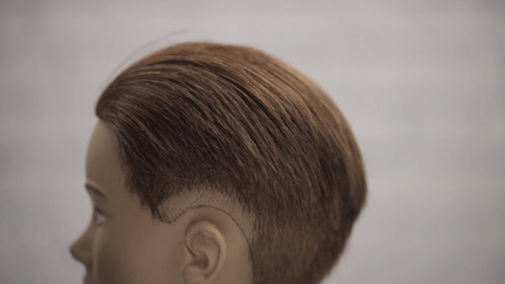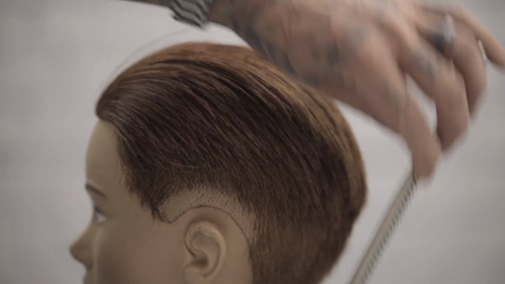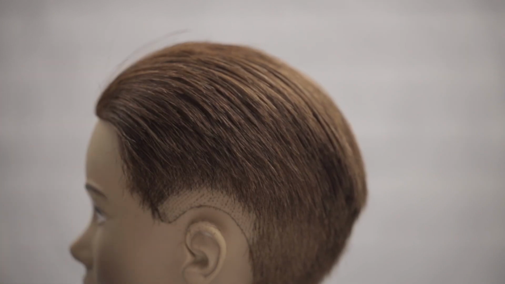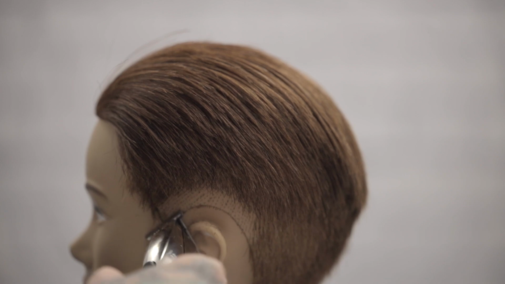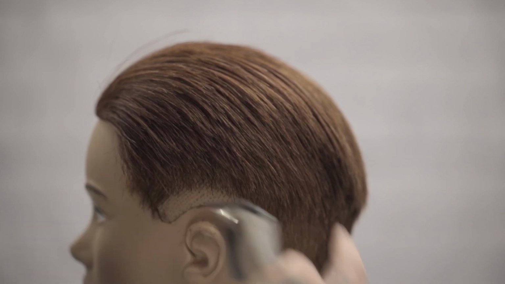And as you're learning how to fade, start with everything as low as you can, because as you mess up, the fade creeps up higher. So if you start off trying to do a higher fade and you mess up, you're gonna be stuck. But if you start off low and you mess up, you have room to kind of blend things upward and fix it.